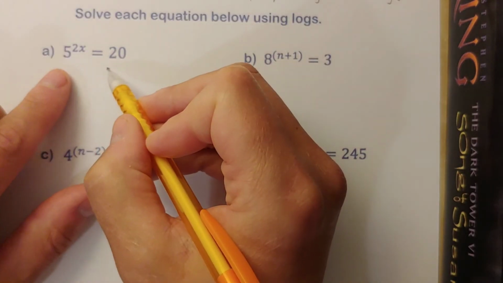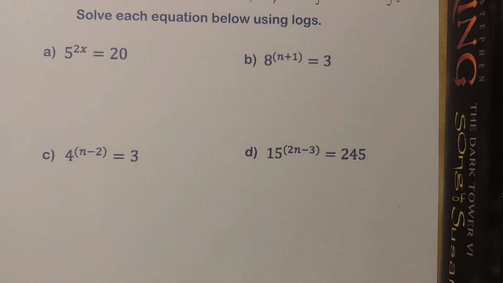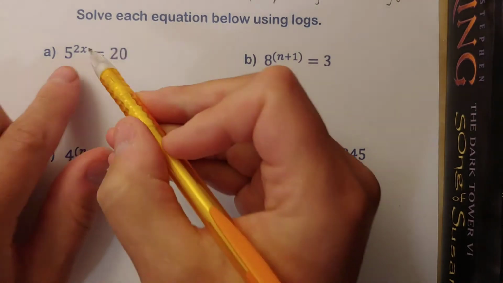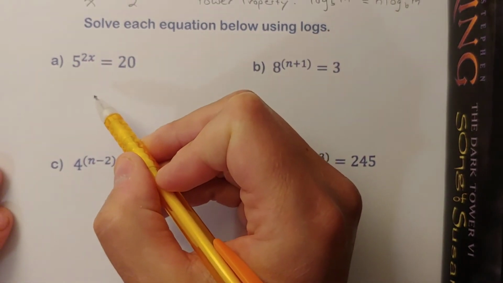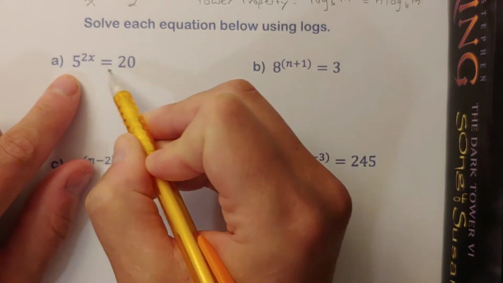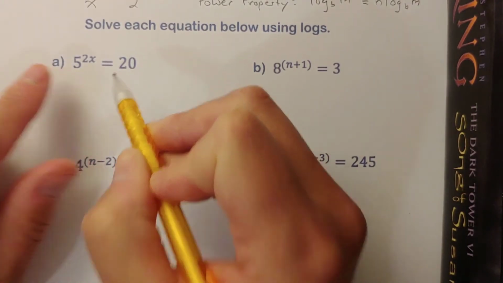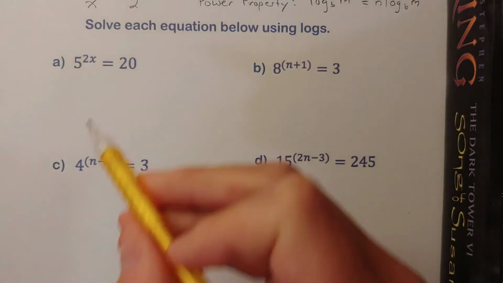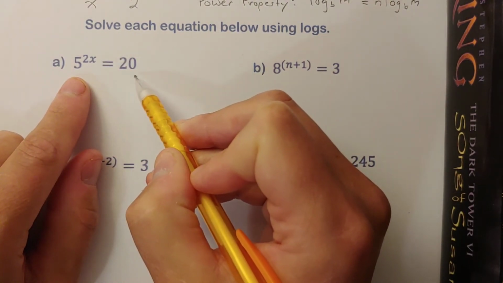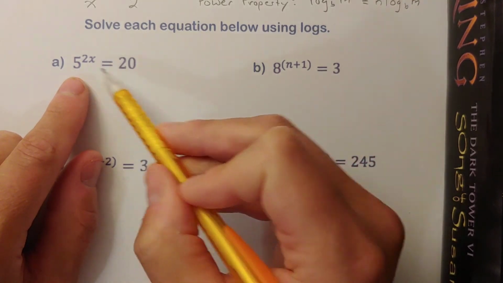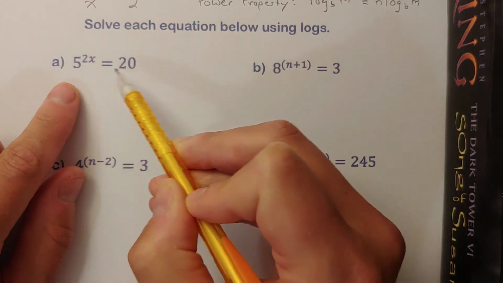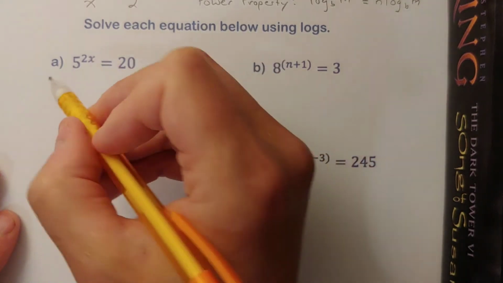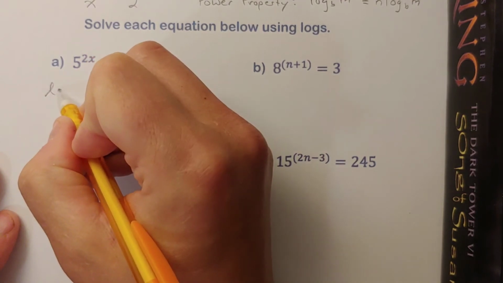Let's look at part A. So in part A here, we have 5 to the 2x equals 20. Our exponent has our variable, 2x. Now what I'm going to do here is take the log of both sides of this equation. Right? A log is a function, so just like I could add something to both sides, divide both sides by something, I could raise both sides to a power, I could square root both sides, I can also take the log of both sides.